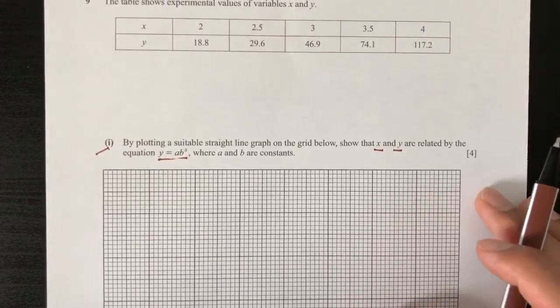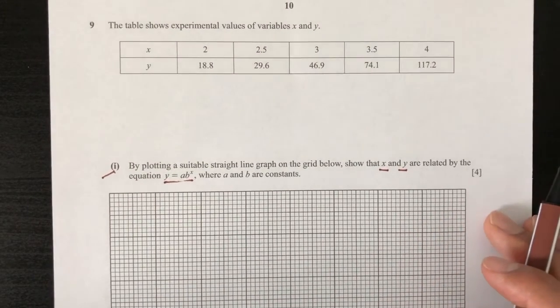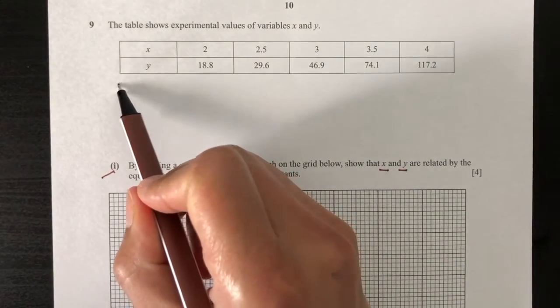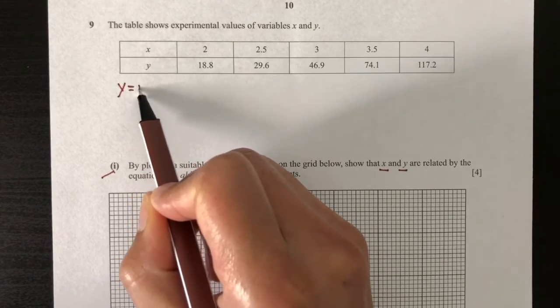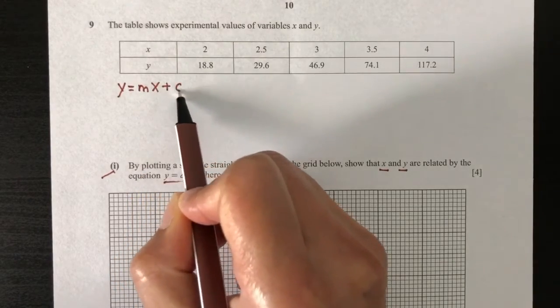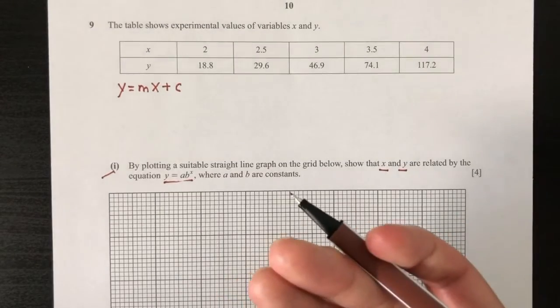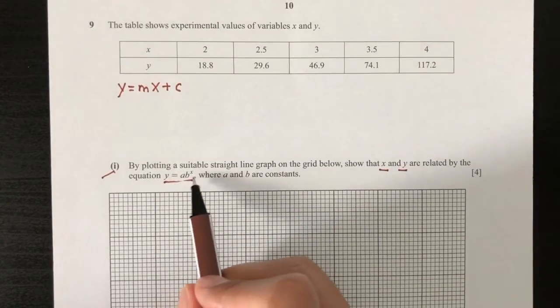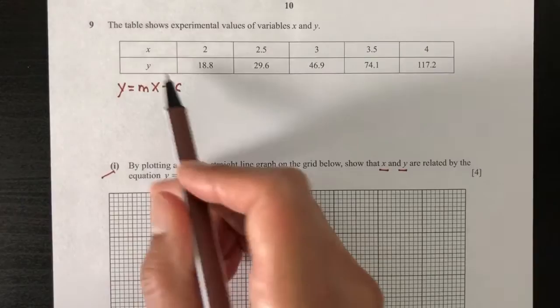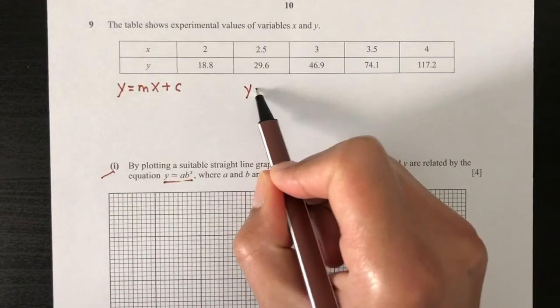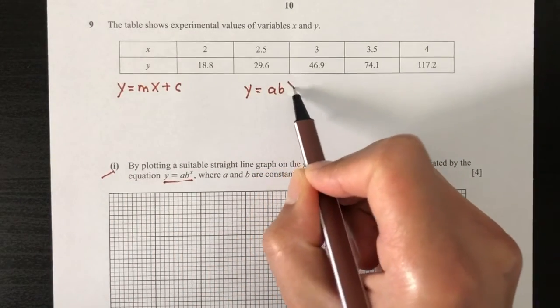So first thing first, you have to know how does a straight line look like? You would say, okay, when we have an equation in terms of y equal to mx plus c, that is the normal equation of a straight line. So we have to convert this somewhat like this to somewhat like this. So first we have y equal to a b^x.